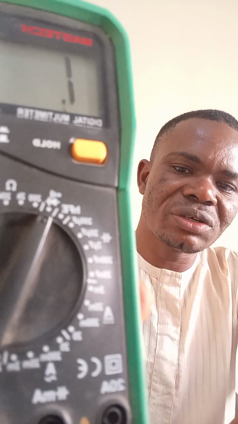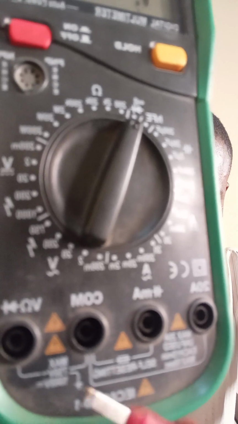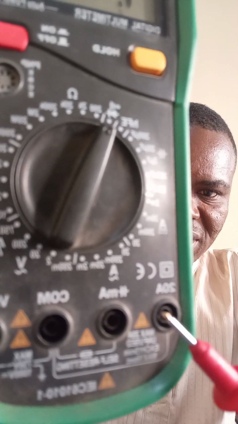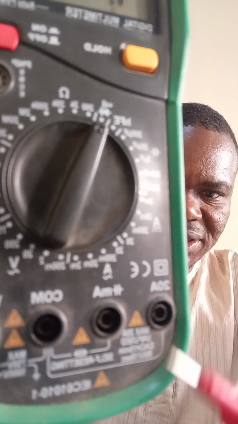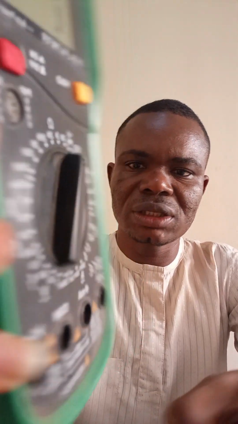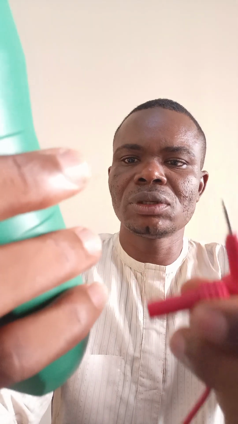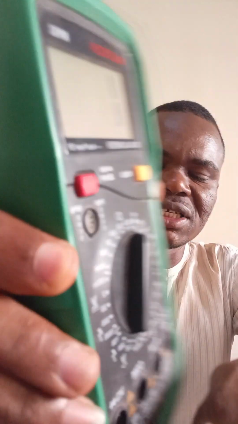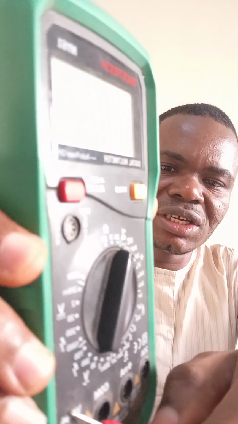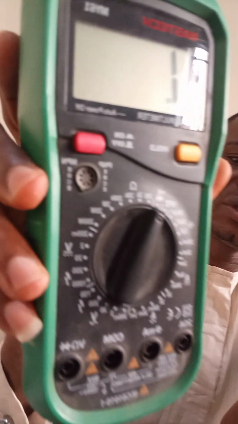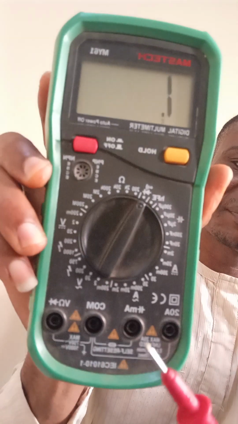But before you measure, there are ports here. As you can see at this point, you see common. And at this point, you see AC, DC. In either of these cases, you are going to connect your red probe where you see V, ohm, and diode, which is continuity, if you want to measure any continuity.